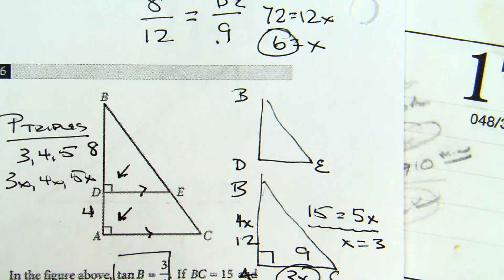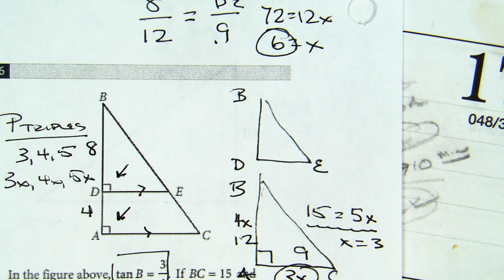That's the connection. Again, you're not going to have anything like that on the quiz. However, it does allow you to thoroughly understand the connection between trig and similarity.